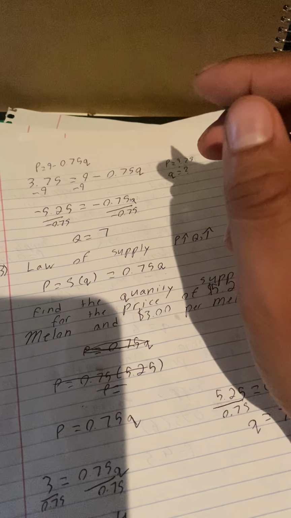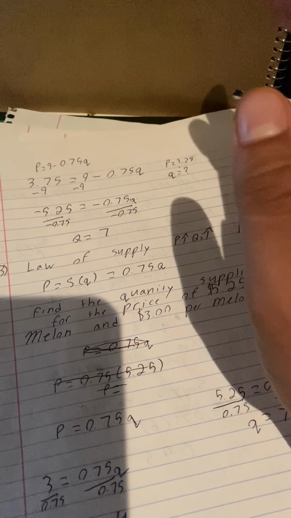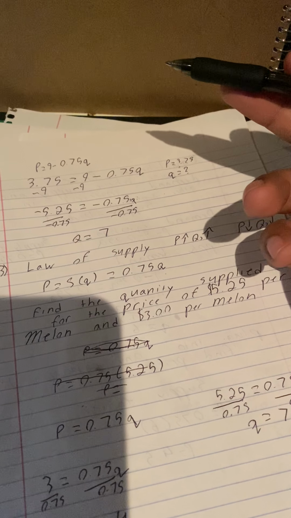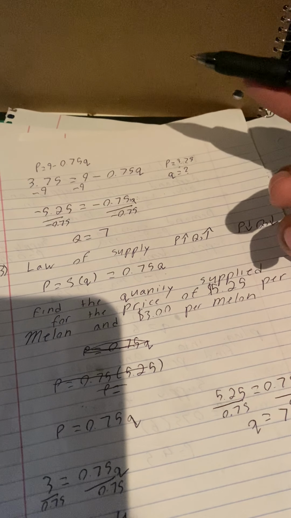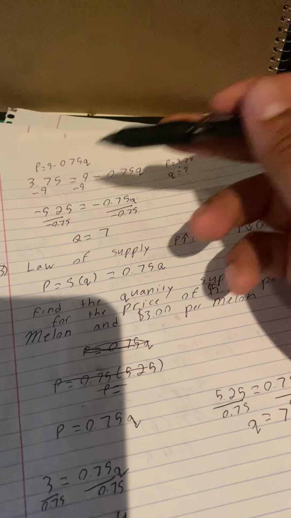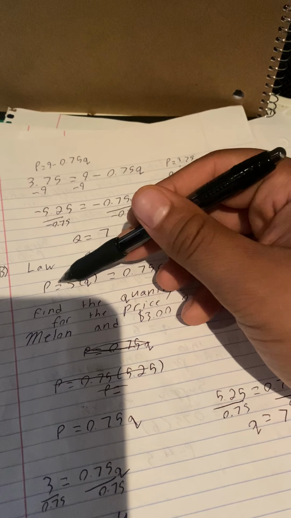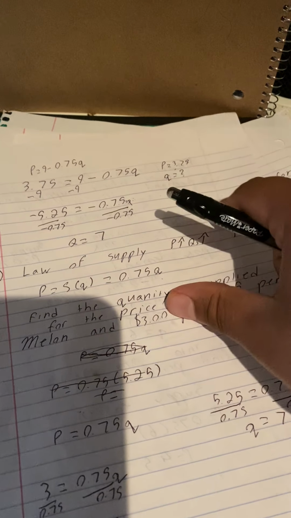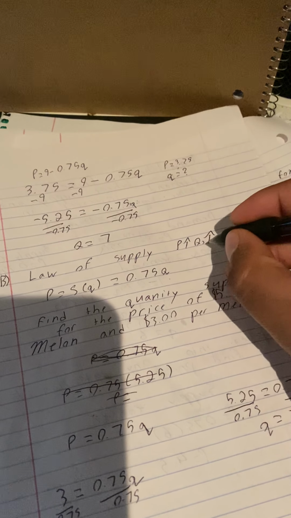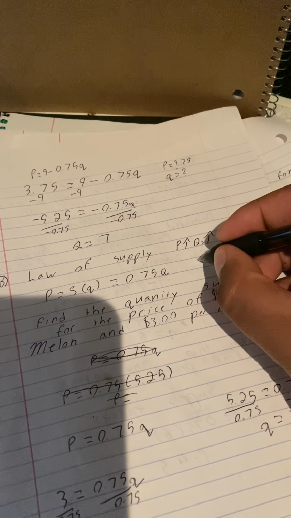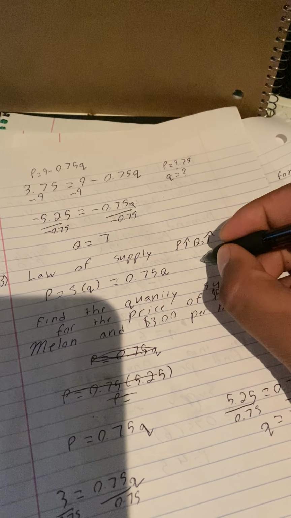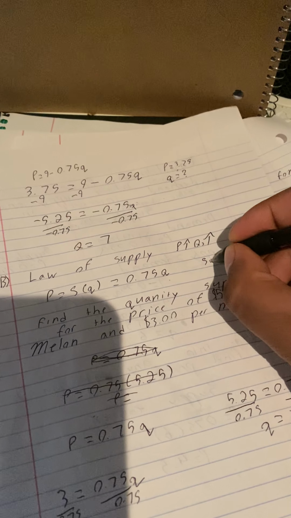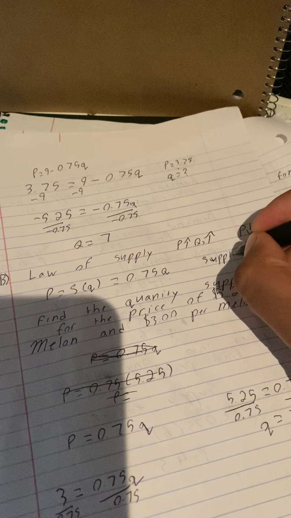B is basically kind of similar. It's basically saying how instead of the demand, he came up with a law of supply for the watermelons. And the law of supply is P is equal to S of Q. What is that? S of Q, remember how D of Q was demanded quantity? S of Q is basically supplied quantity.